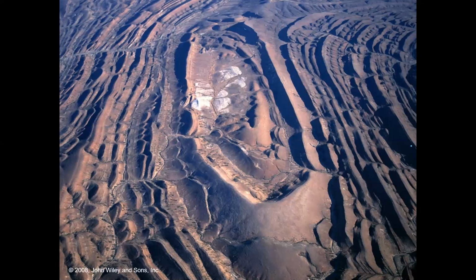And you can see all these different rock layers and how they warp over time, making a structure. This is a warped dome, making a structure like this, an anticline.